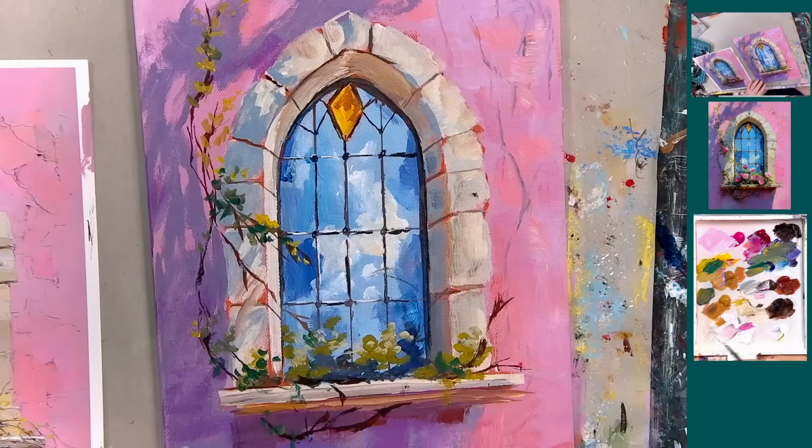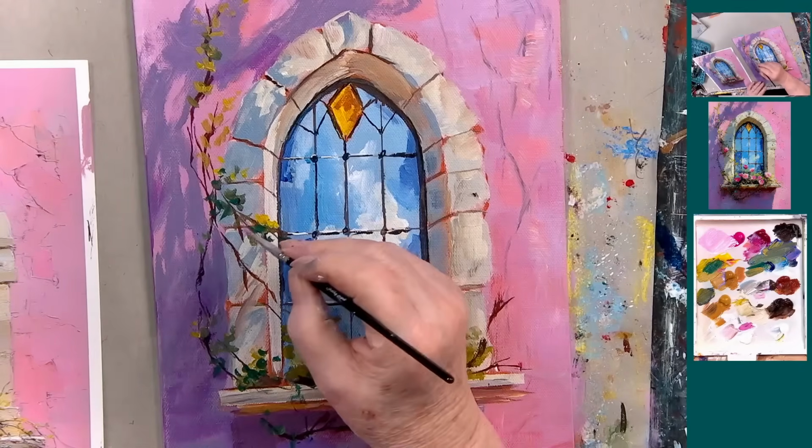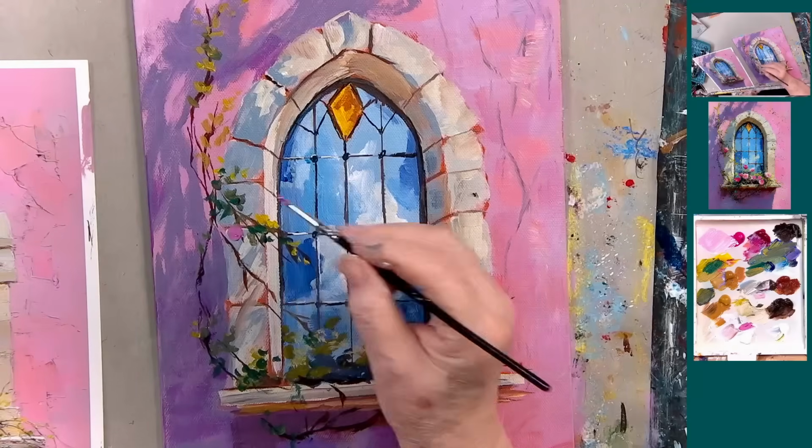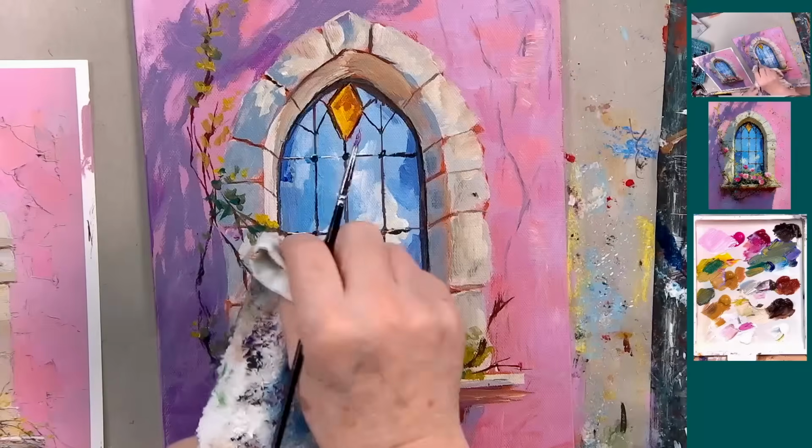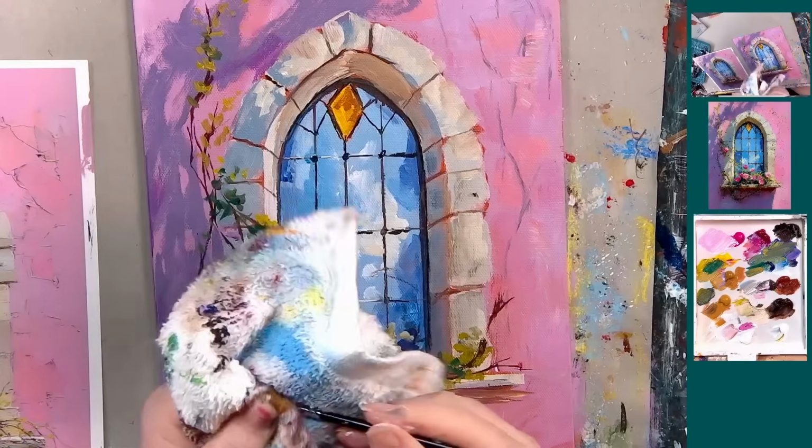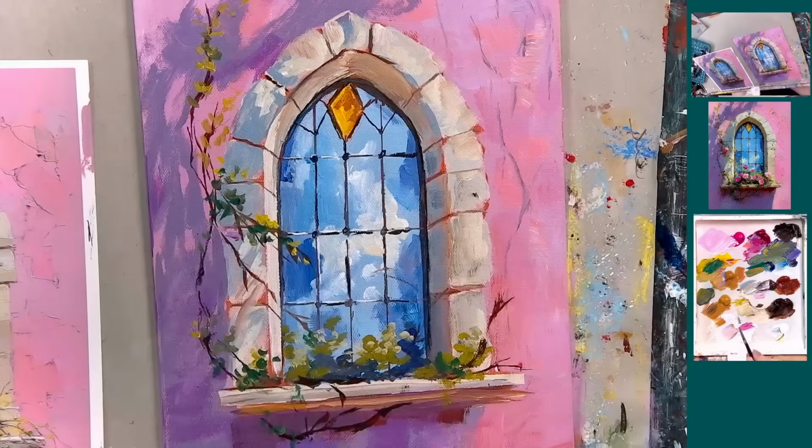Just, we're gonna come up, I think, right about here. Now you see I had too much water on the brush, which is why I always tell you to really wipe your brush if it's been in the water, like that. Now let's go try that again.